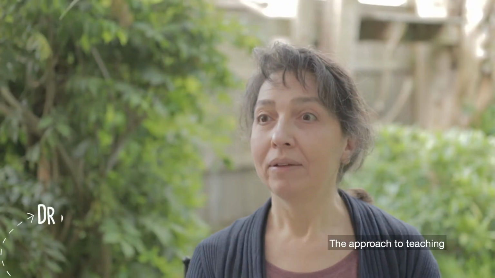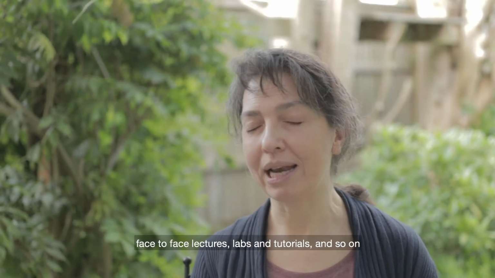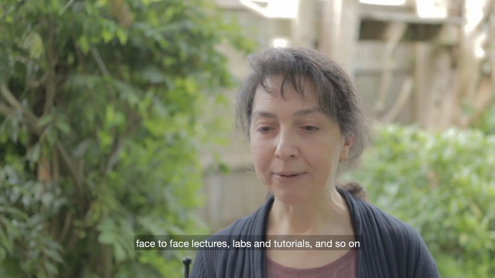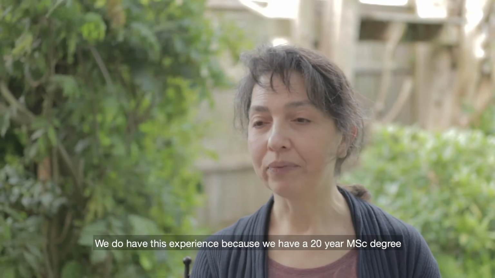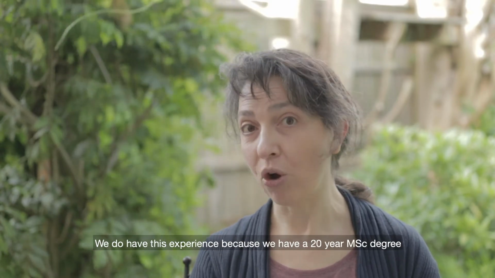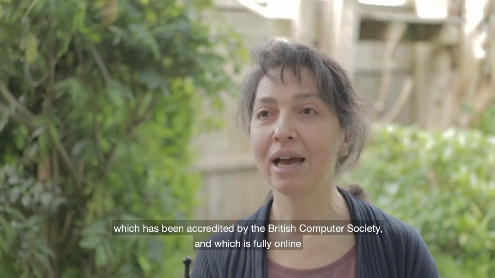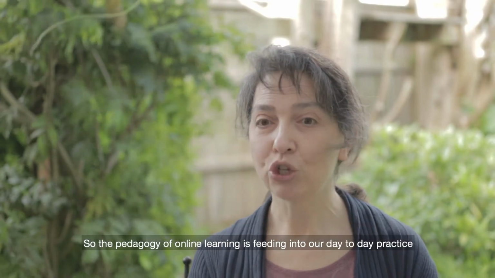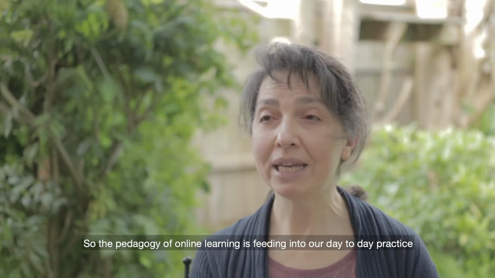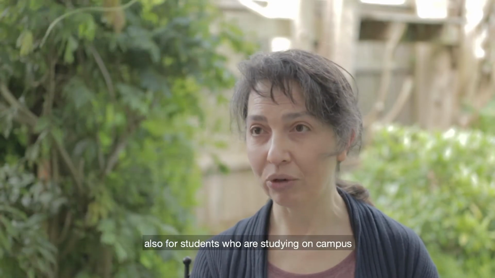The approach to teaching in the computer science department in Liverpool is a traditional approach where you have face-to-face lecture and labs and tutorials and so on. However, we also have a vast experience in the pedagogy of online learning. We do have this experience because we have a 20-year MSc degree, which has been accredited by the British Computer Society and which is fully online. So the pedagogy of online learning is feeding into our day-to-day practice also for students that are coming on campus.